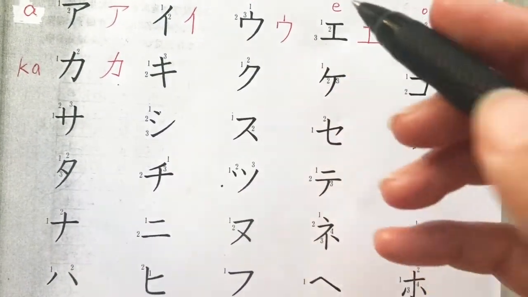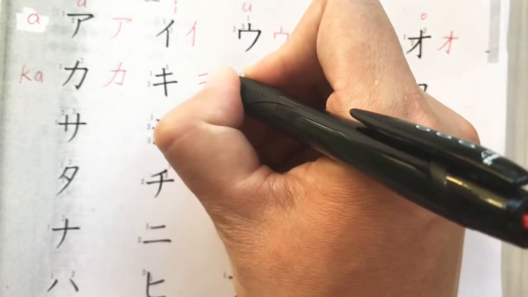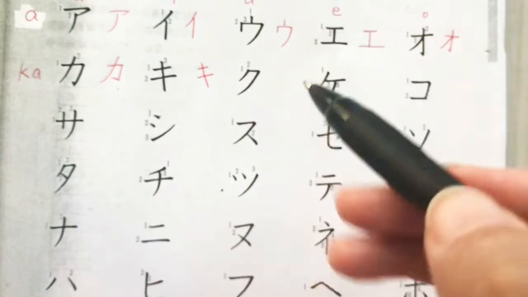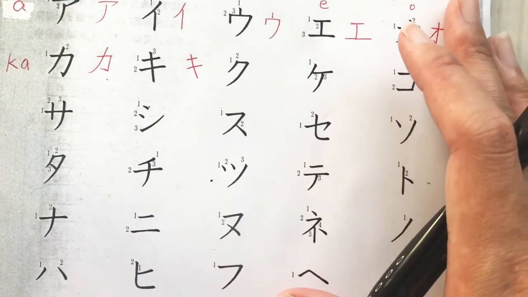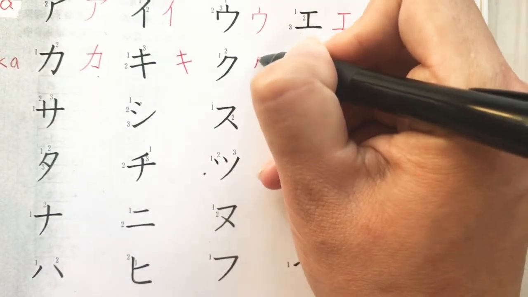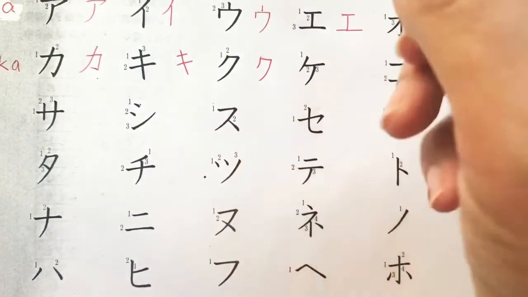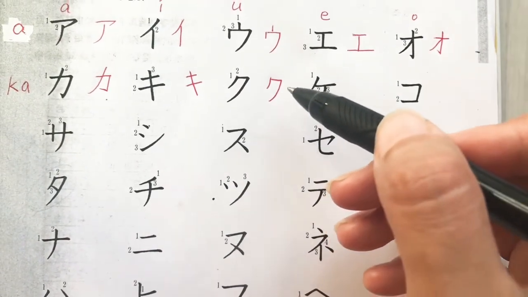Next one, 3 steps. 1, 2, 3. Ki. Third one, 2 steps. 1, 2. Ku.